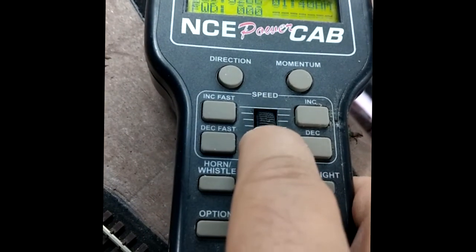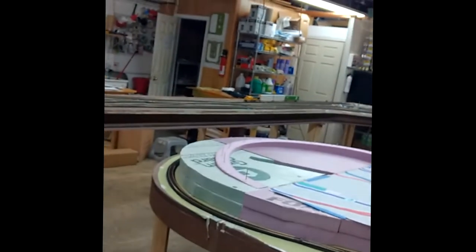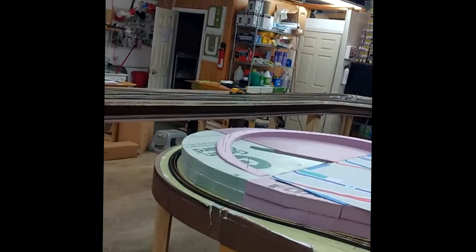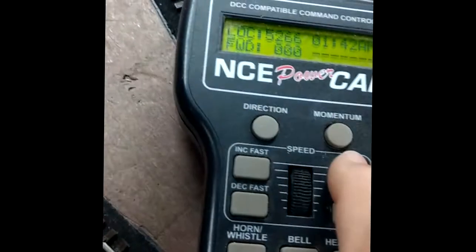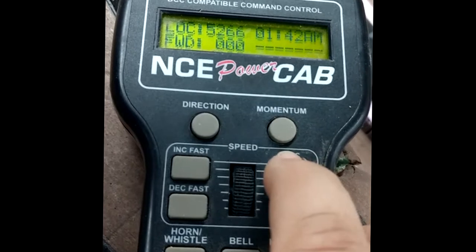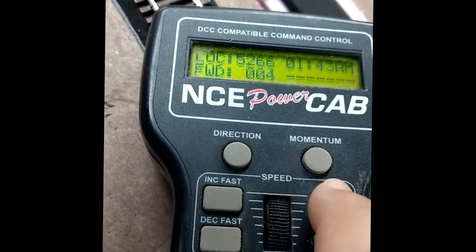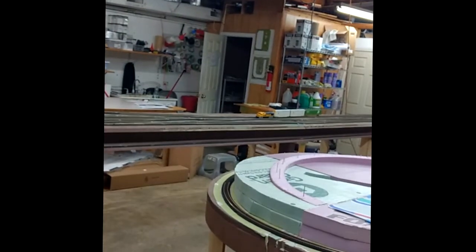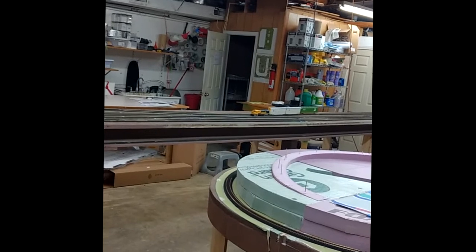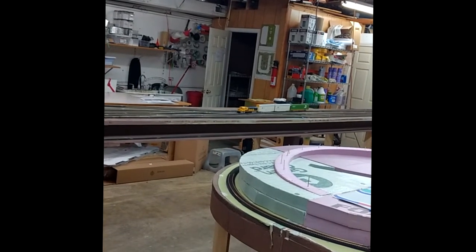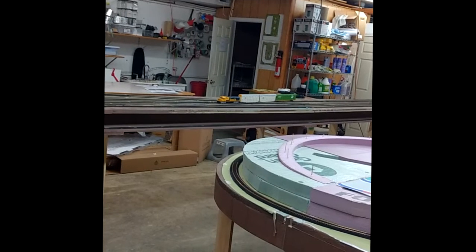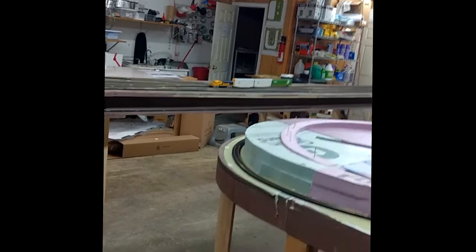Now, we can either do the speed with this thumb wheel, which you can see the locomotive will move there, or you can increment, and if you watch the display there where it says forward, the 3 little digits, you can increment one speed at a time, and the locomotive will go at number 1 slow and progressively get a little bit faster and progressively get a little bit slower.